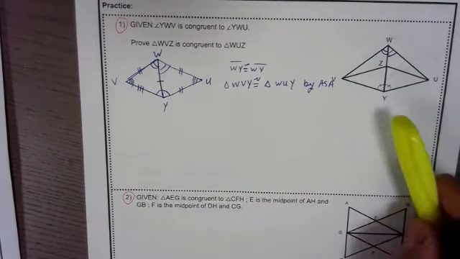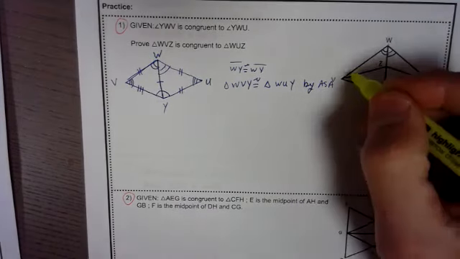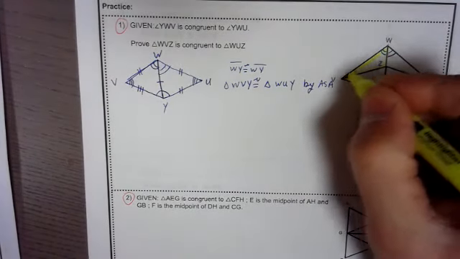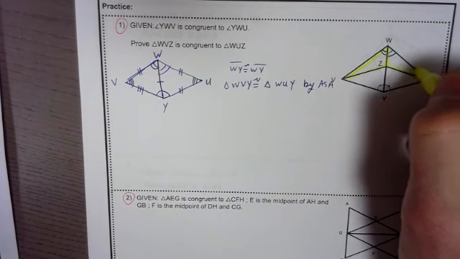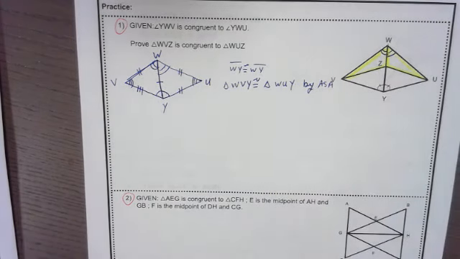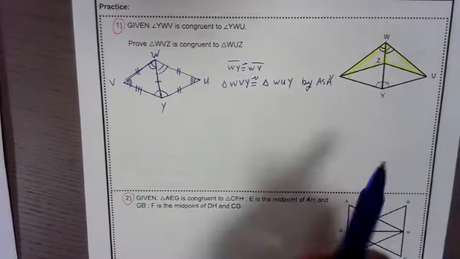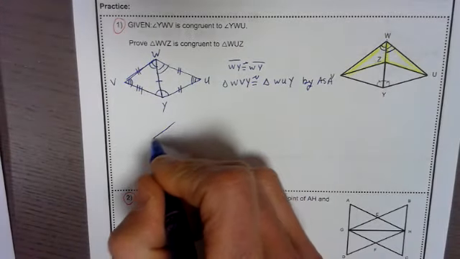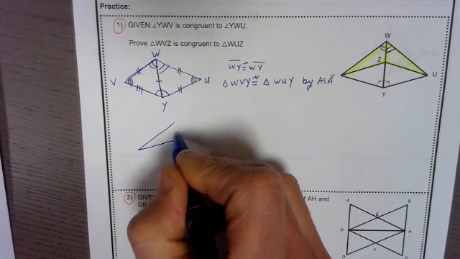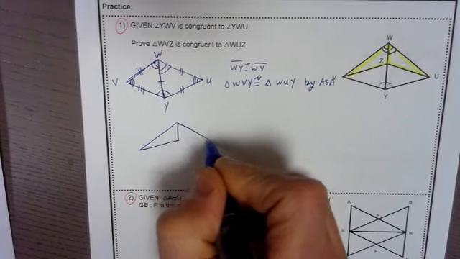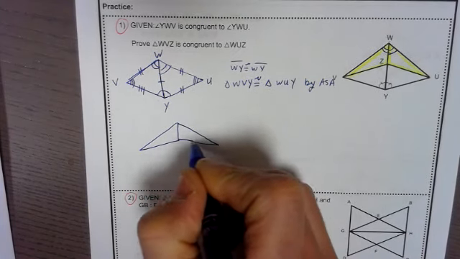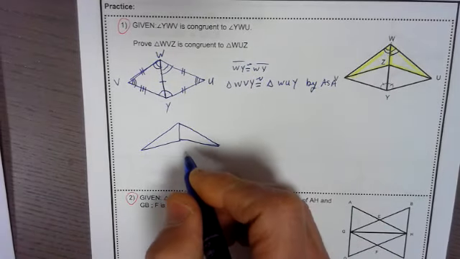Well, I'm going back to my original diagram, and I'm going to highlight in yellow the triangles that I'm trying to prove congruent to each other, so I can focus on those. Now I'm going to redraw those two triangles down here and just look at that and see what I might be able to figure out from my previous discovery of the big triangles being congruent to each other.